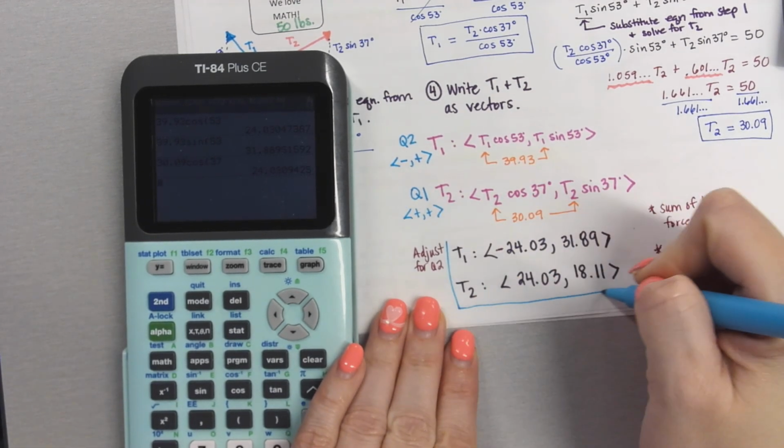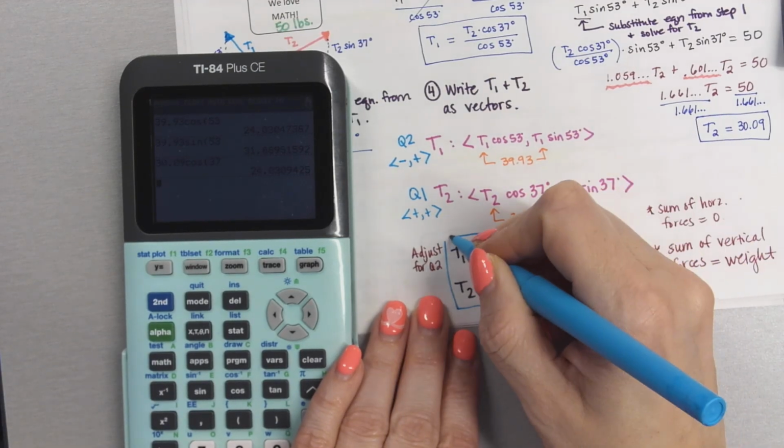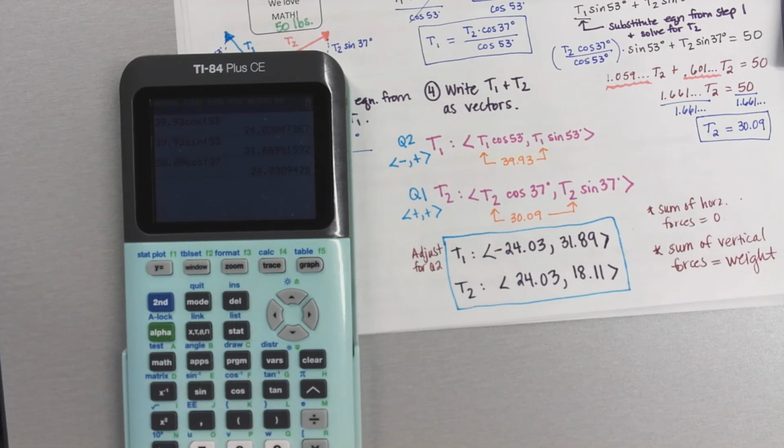All right, so this is your final answer here. These are your vectors, the t sub 1 and t sub 2. Those are your tension vectors.